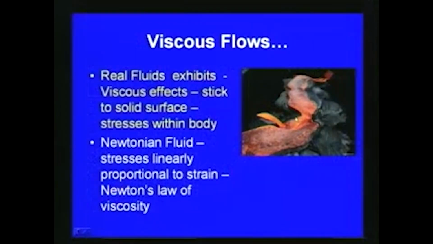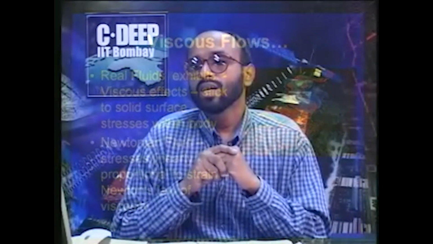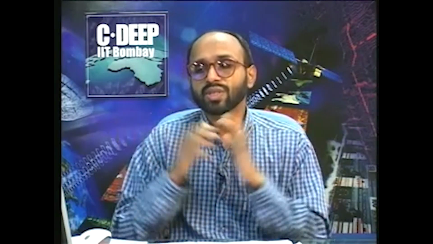Here you can also see a volcano, where the lava flowing is a highly viscous fluid, so we have to consider the viscosity effect, and a lot of parameters change. When we consider Newtonian fluids, the stresses vary linearly with strain, so we can derive Newton's law of viscosity. Newton's law of viscosity is very much used in all these derivations of viscous flows.